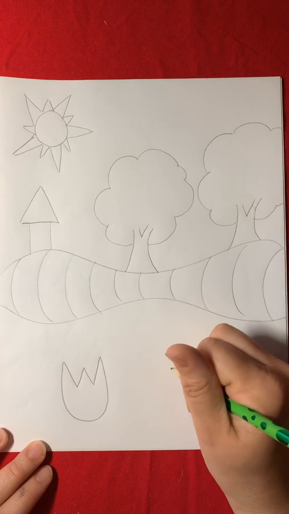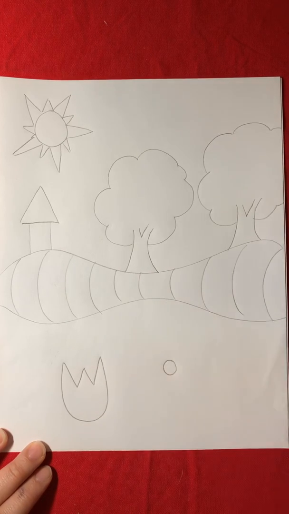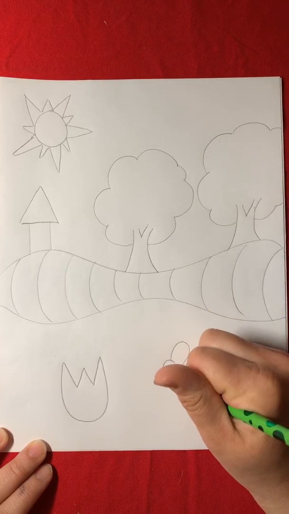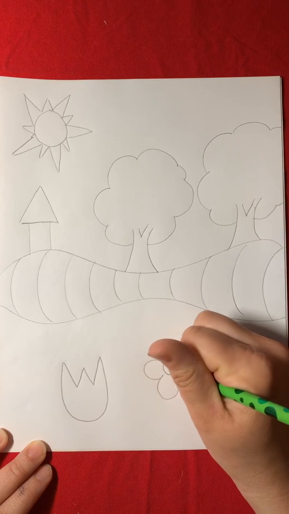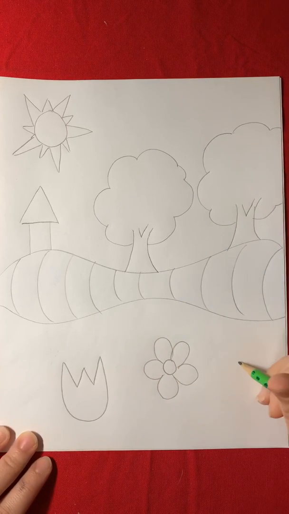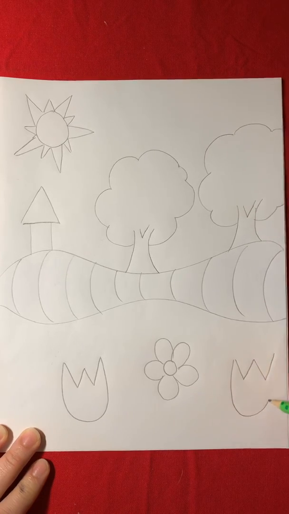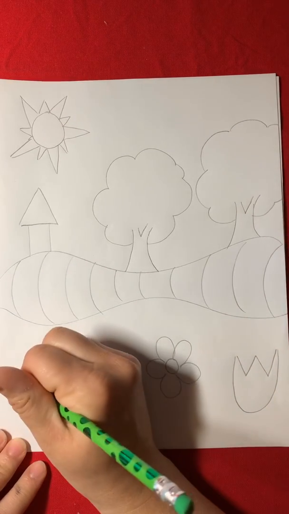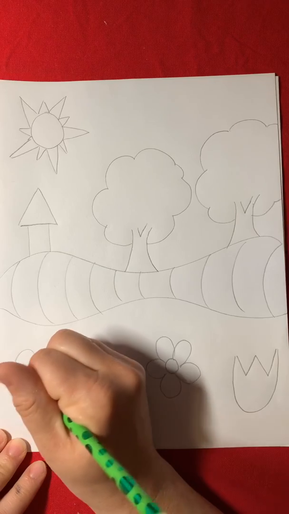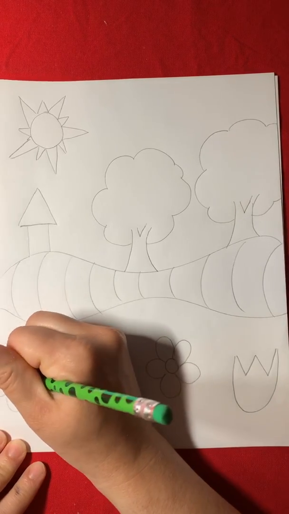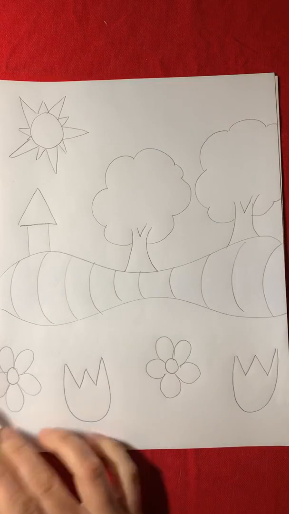So here's my tulips, and then I'm gonna draw a circle. And I'm gonna draw a flower. And then I'm gonna draw another tulip, so a W. And then another flower. Now, if you're not good at these kind of flowers, feel free to do tulips because they're way easier. And mine went off the page.